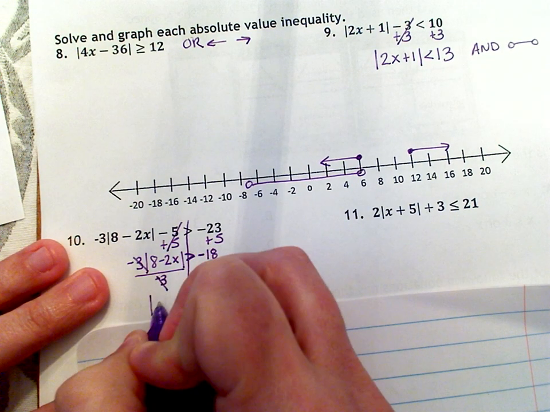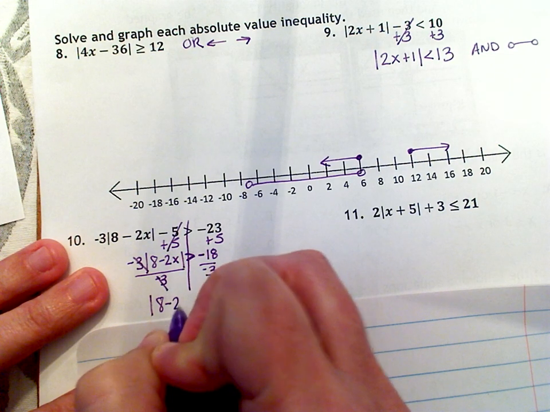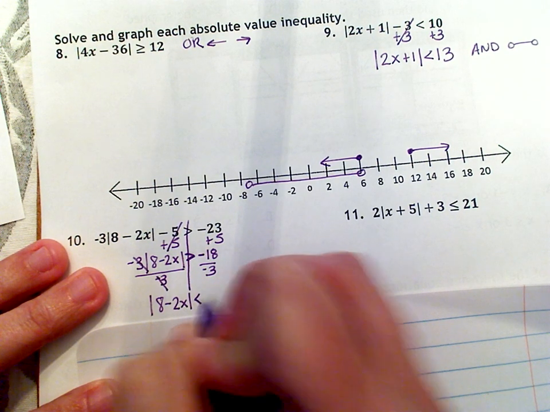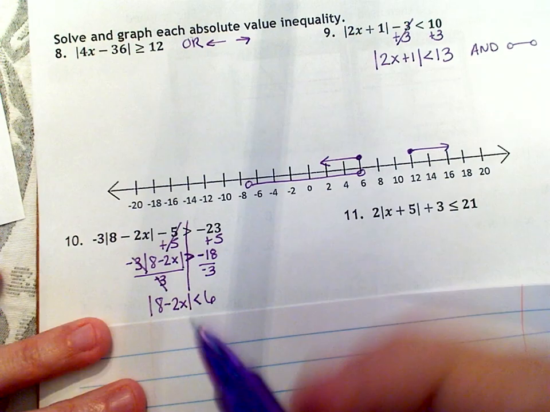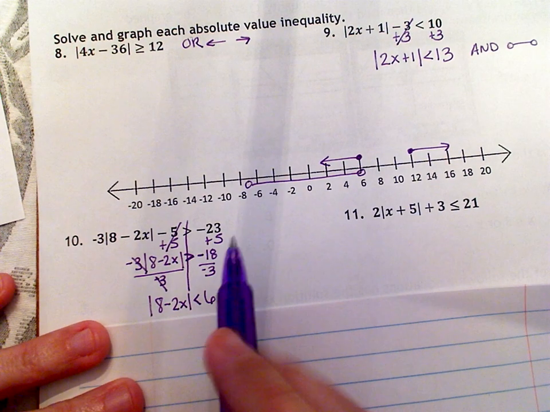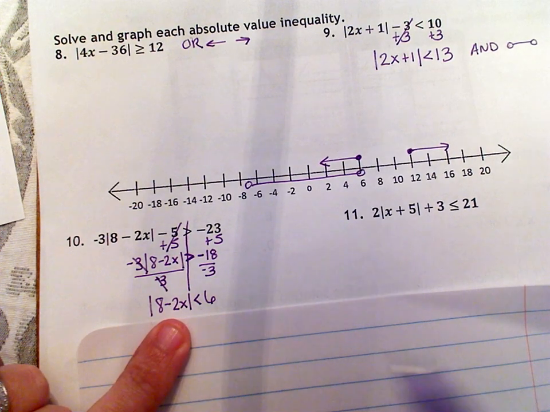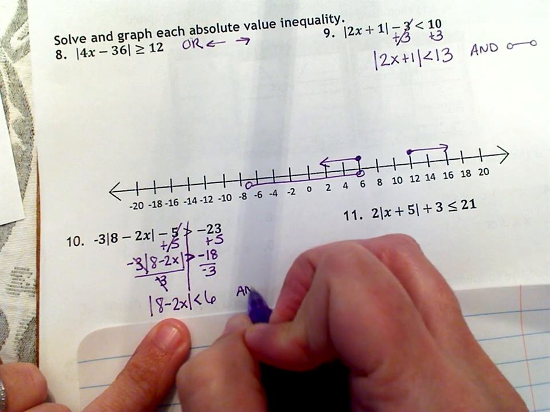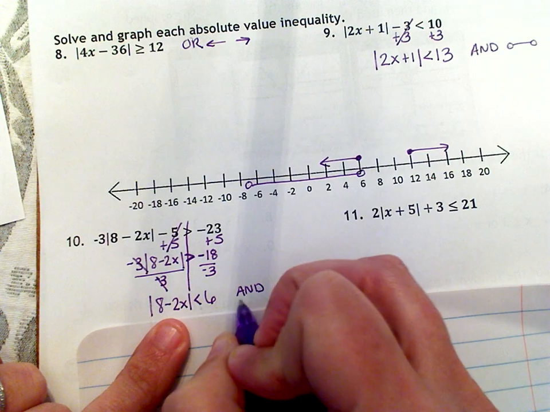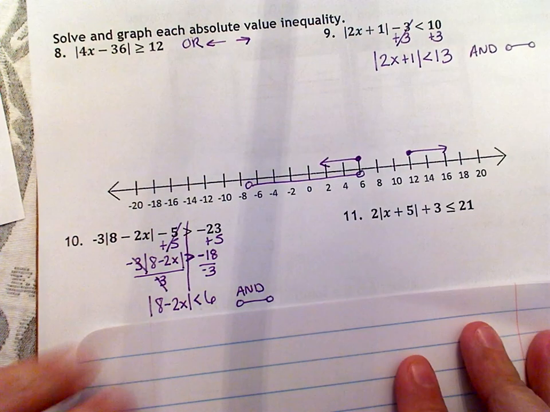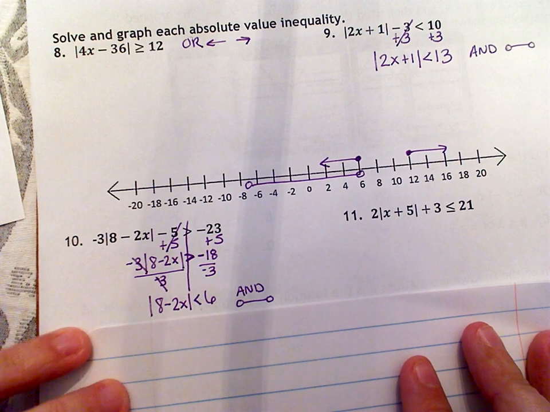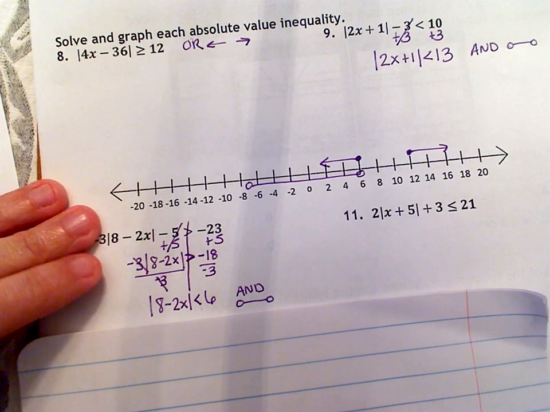So what we have left is the absolute value of 8 minus 2x. This time it's less than 6. So this is where I decide whether it's an and or an or. I don't decide that from the beginning. So here, because it's pointing towards the bars, I know it's going to be an and because it's going to go towards each other. And my graph's going to look something like this. So I already know what it's going to look like before I ever start.